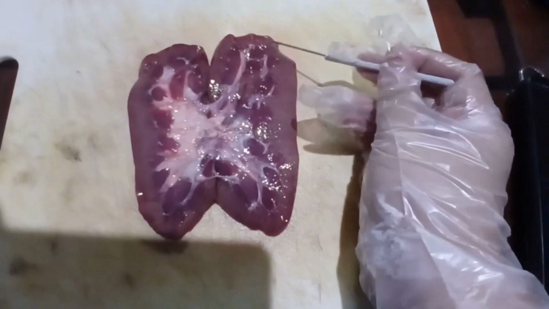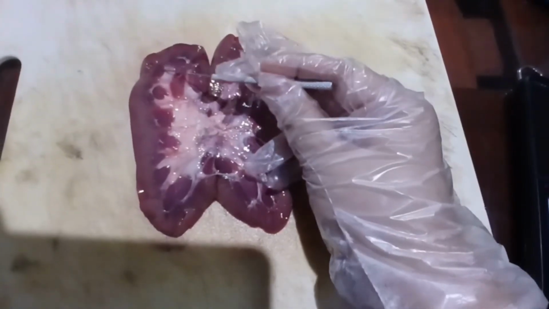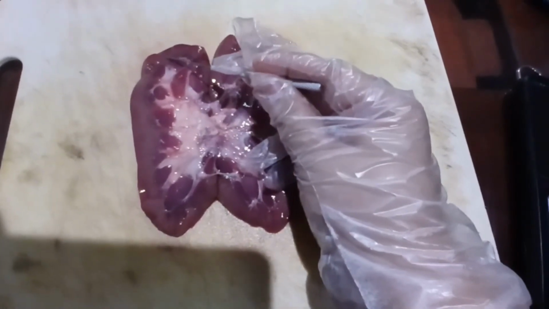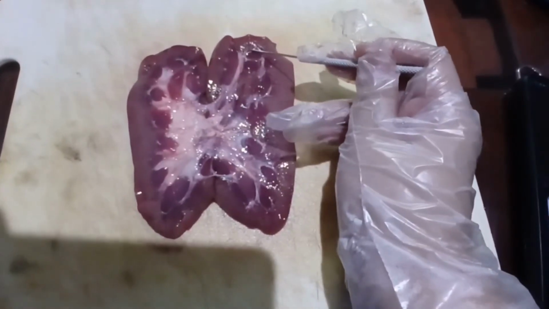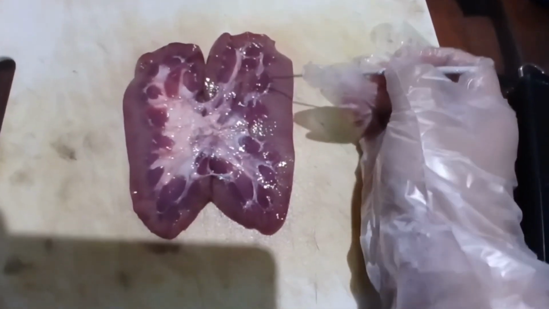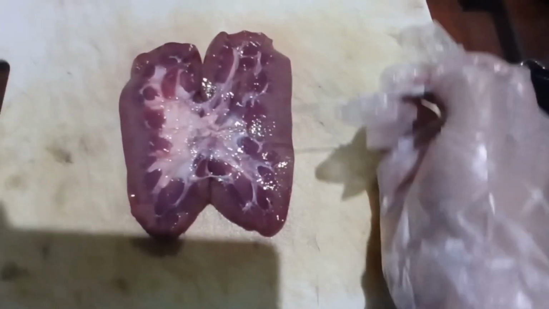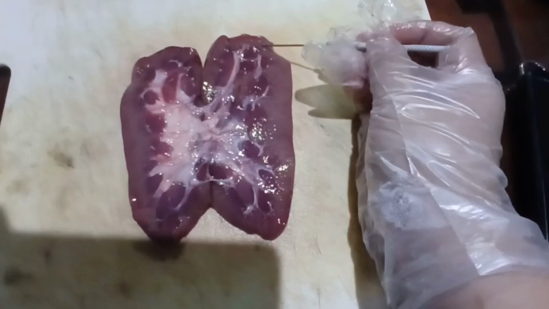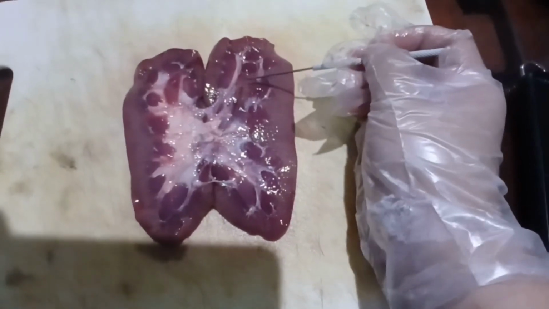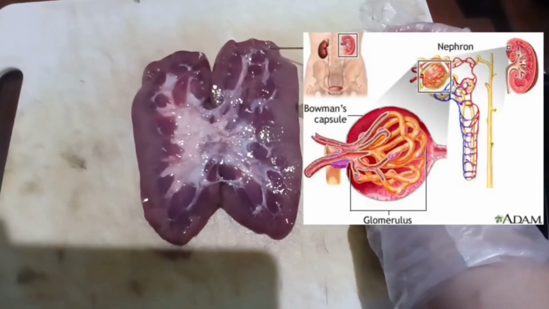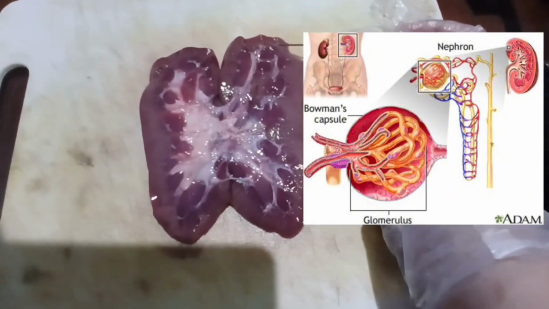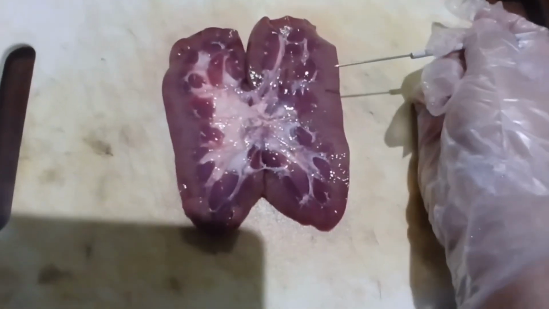Then we have the cortical radiate artery over here. The renal cortex is the outer layer of the kidney, and these arteries supply the blood to the nephrons, the functional units of the kidney. This is what we call the nephrons.